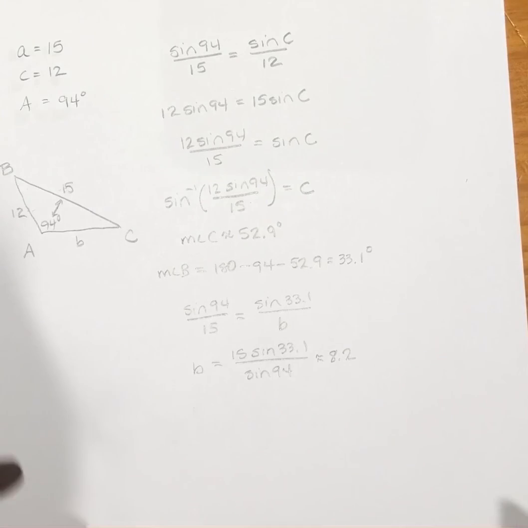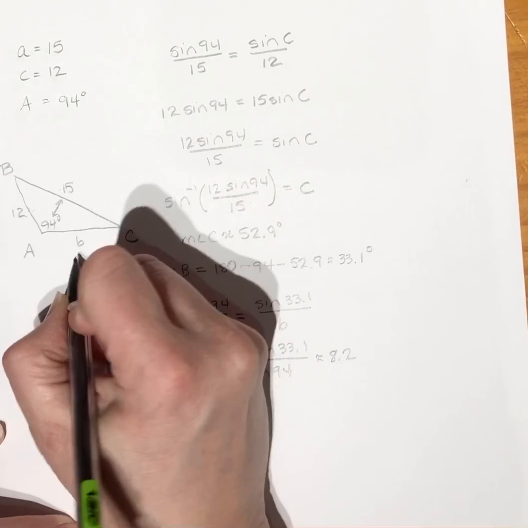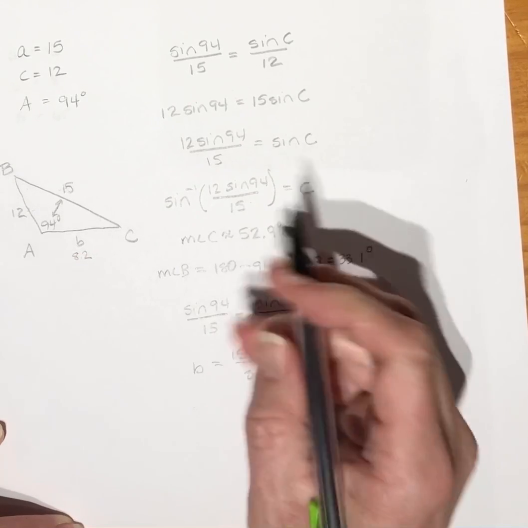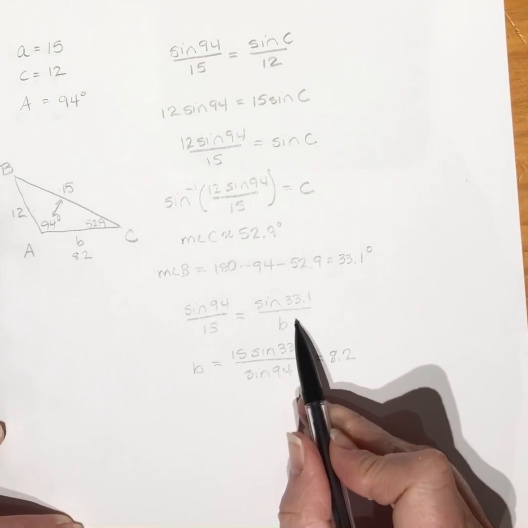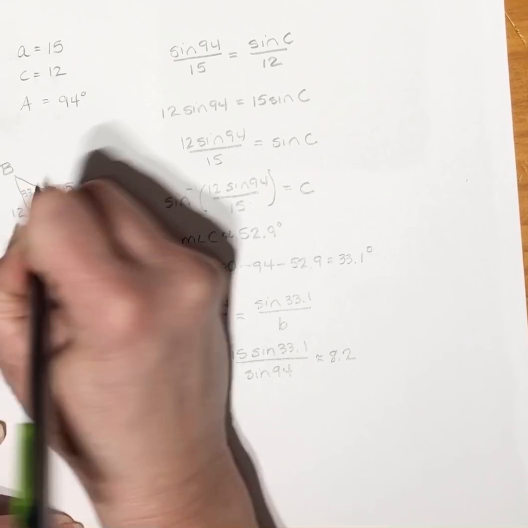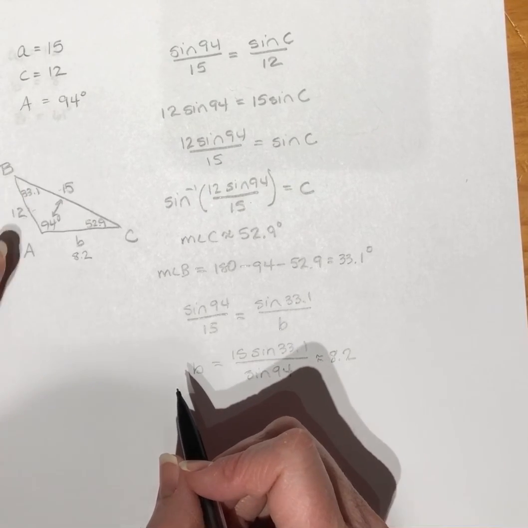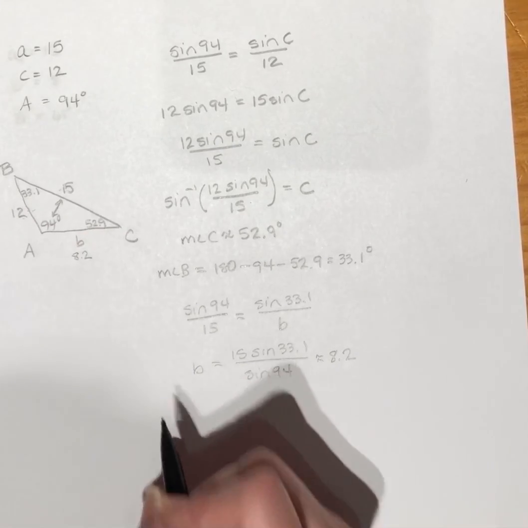So, all done. I'm going to go back and check. Okay, so this was approximately 8.2. Angle C was about 52.9, and angle B was 33.1. Largest angle, longest side. Smallest angle, smallest side, in between. Looks good to me.